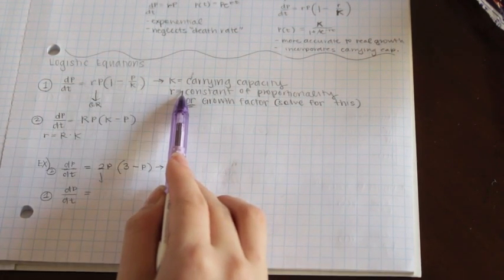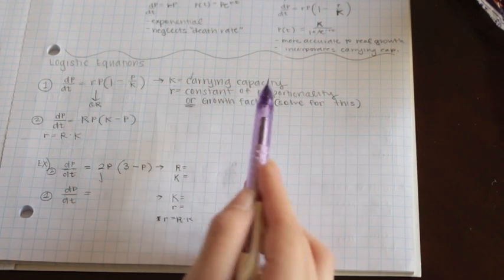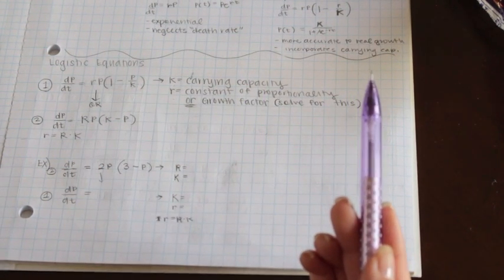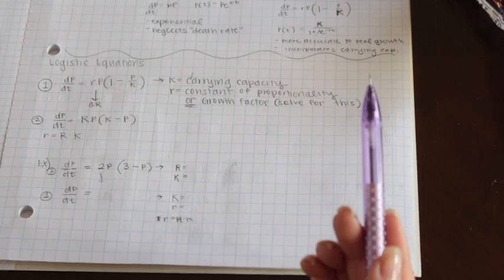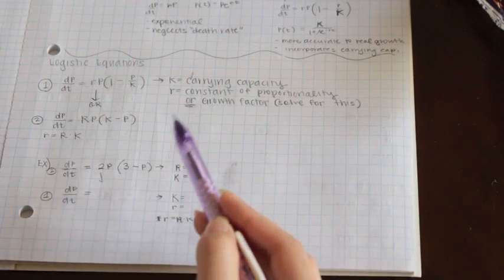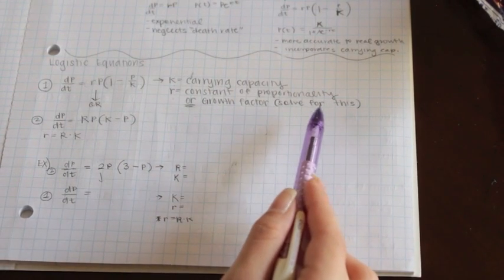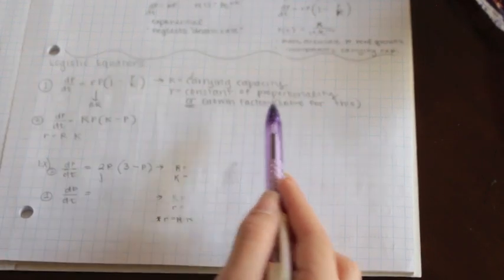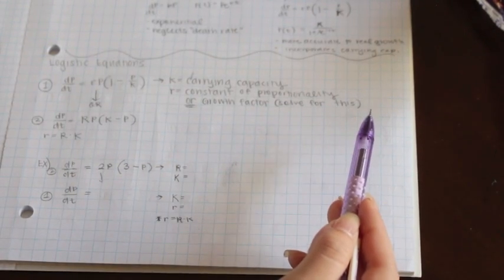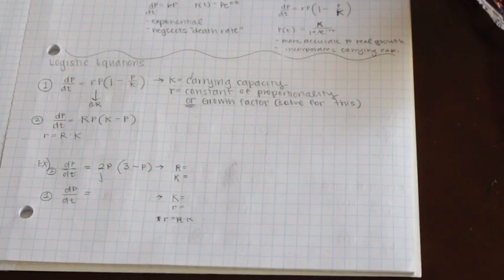Now, your K is going to stand for your carrying capacity. So if your city can hold up to 200 people, your carrying capacity K will be equal to 200. And your little r is going to be your constant of proportionality or your growth factor, and that's going to be something you solve for each situation. Now, for the purposes of integration later on, we are going to be dealing mainly with equation number 1.